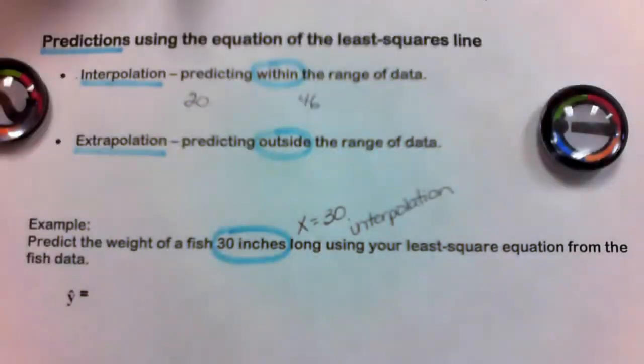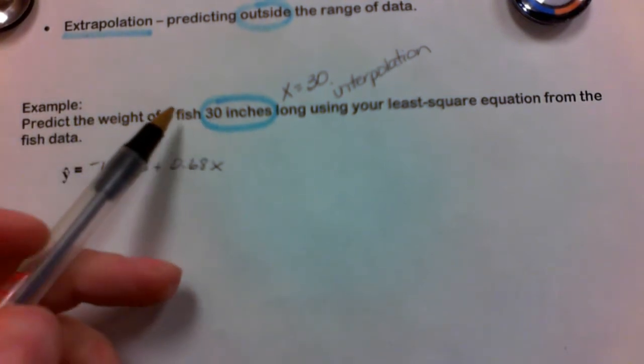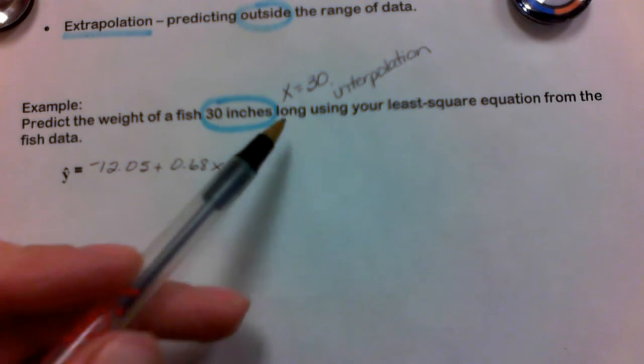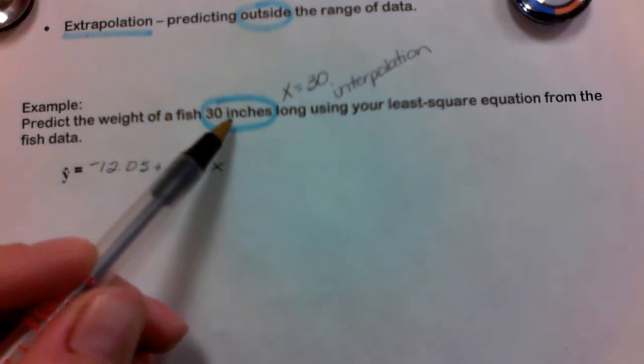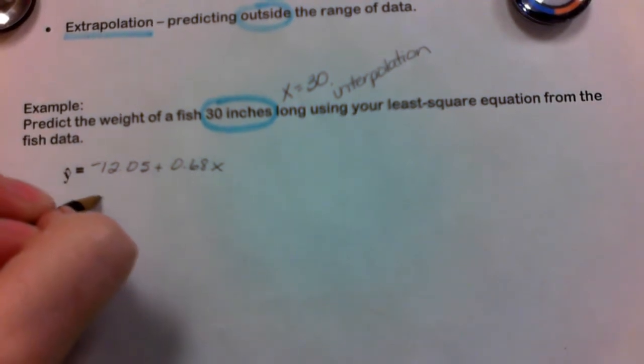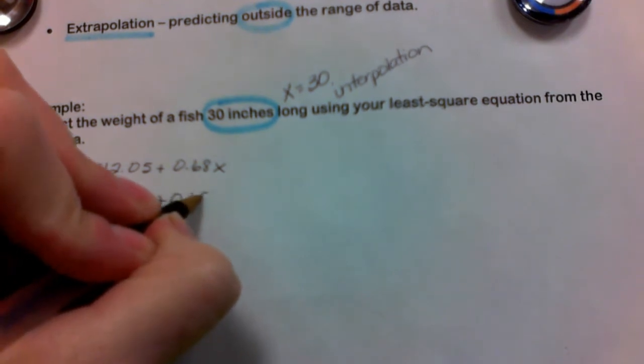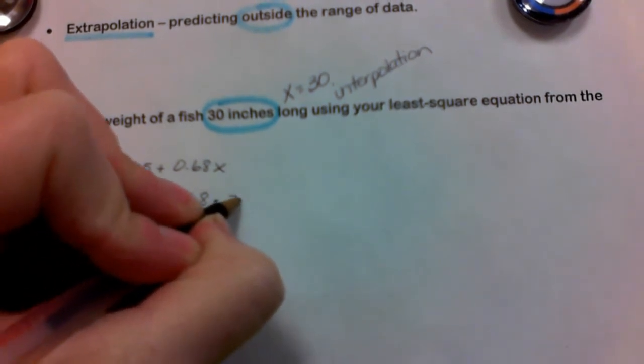So let's do 2 examples and see what could occur. Our equation is negative 12.05 plus 0.68x, and now this tells me to predict the weight of a fish that is 30 inches long. So we're going to use this formula to predict the weight of a fish that is 30 inches in length. So we would have negative 12.05 plus 0.68 times 30.